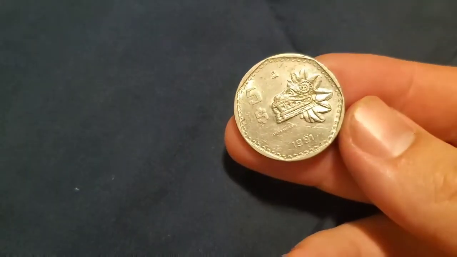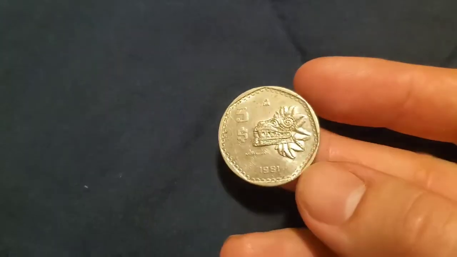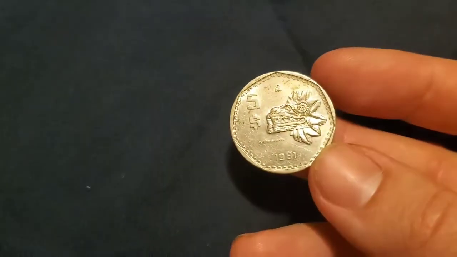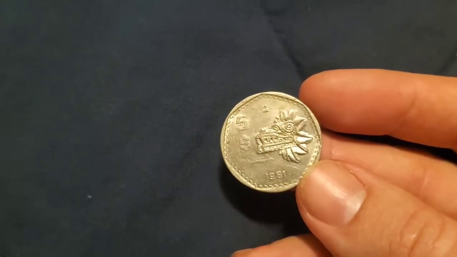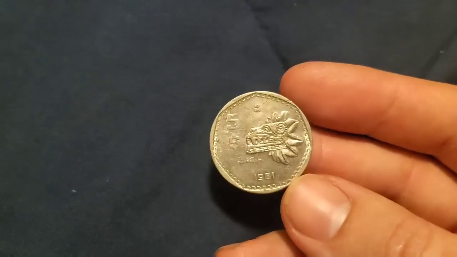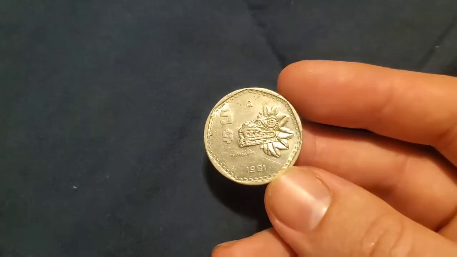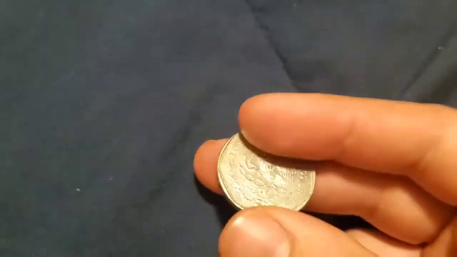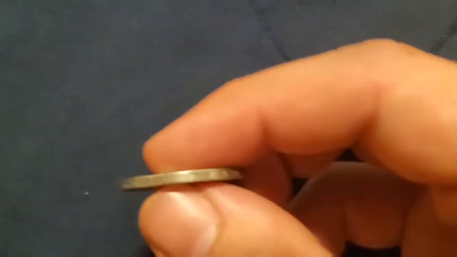So here is, I believe, the $5 coin, which I thought was really interesting because I didn't know that there were denominations like this. It was 1981. And the inscription said that this is a depiction of Quetzalcoatl, who is a feathered serpent from the Aztec pantheon. I know he was an Aztec god, but I'm not sure if they consider it a full-fledged pantheon. And once again, we have this symbol there.